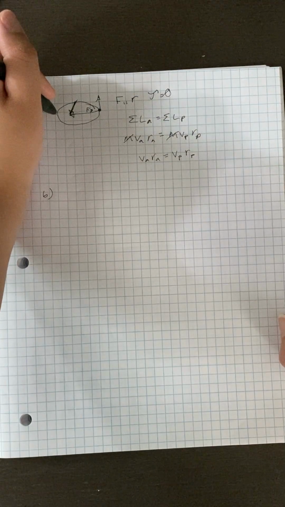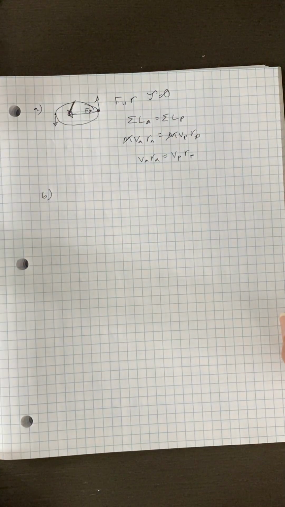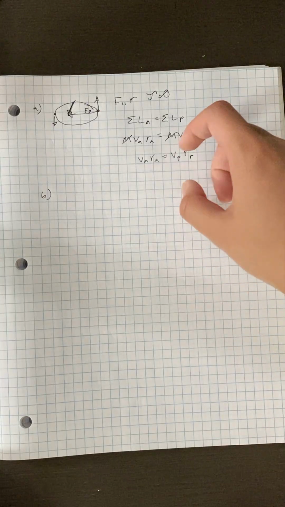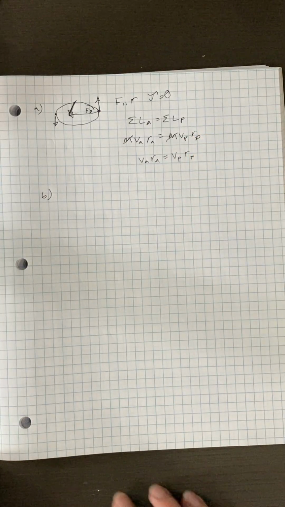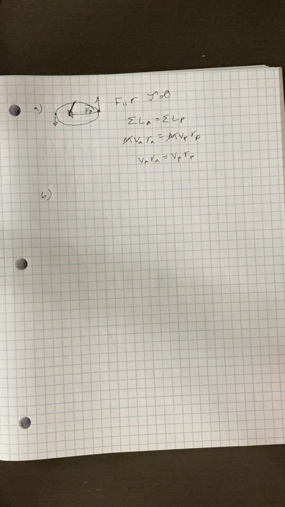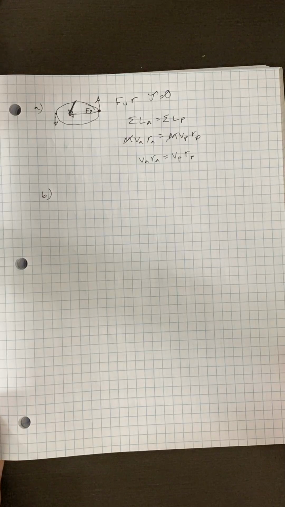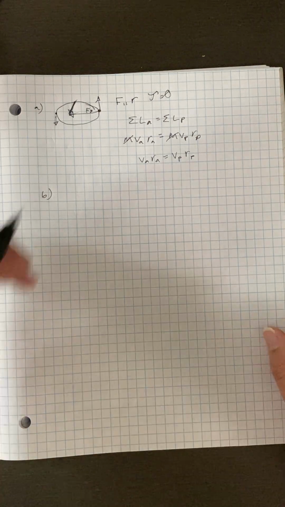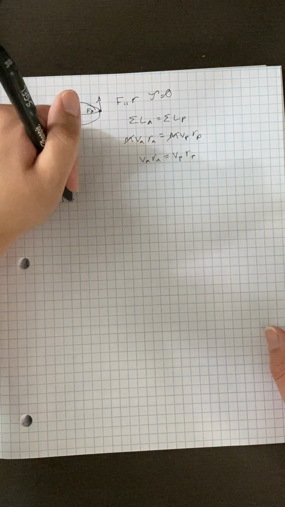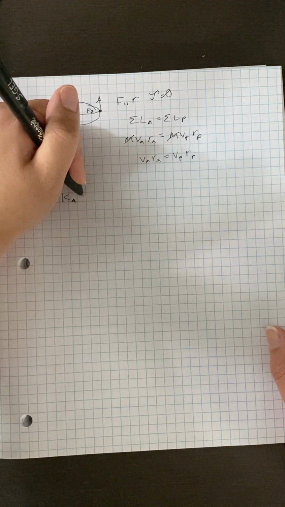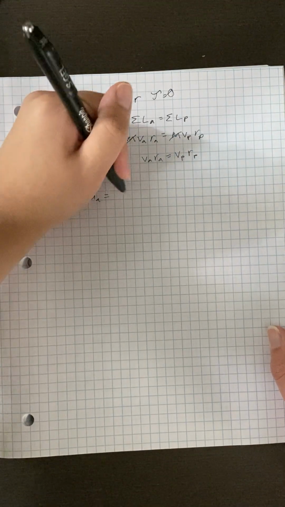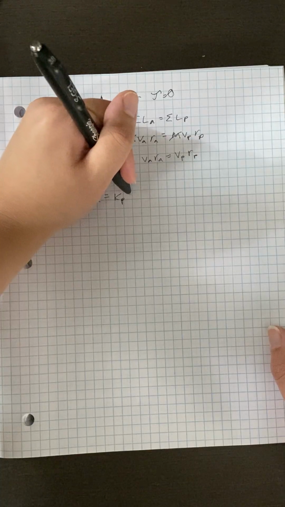Same here. You're moving faster because your radius is smaller, but because your radius is smaller, there's going to be an even smaller gravitational potential energy, which will balance out the system because it's negative. There's going to be more subtracted from the larger quantity and less subtracted from the smaller quantity. You can find this through K at A plus U_A is equal to K_P plus U_P.